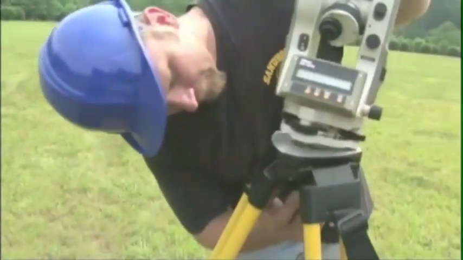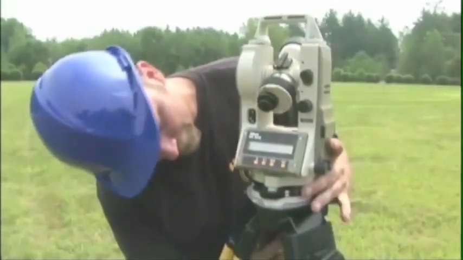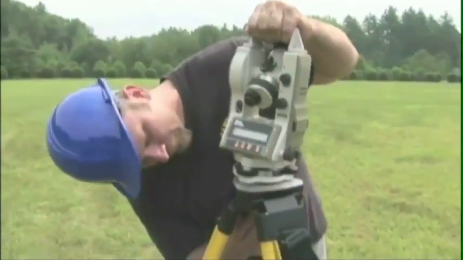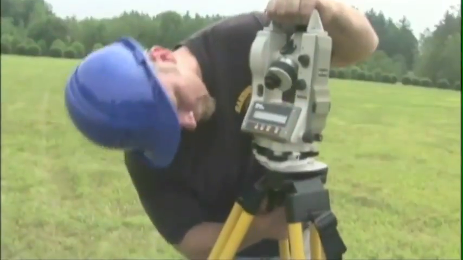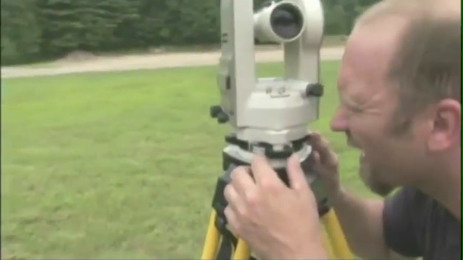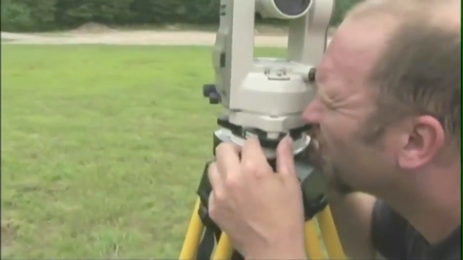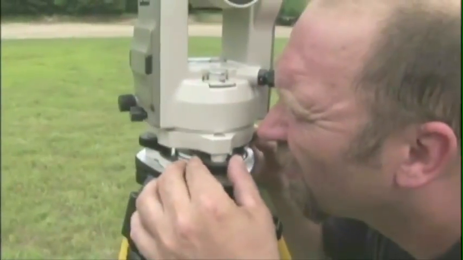Place the instrument on the tripod head. Insert the tripod mounting screw into the center hole of the instrument base plate and fasten it down. Look through the optical plummet. Now, align the reference point image with the center mark of the optical plummet target by turning the instrument's leveling screws.